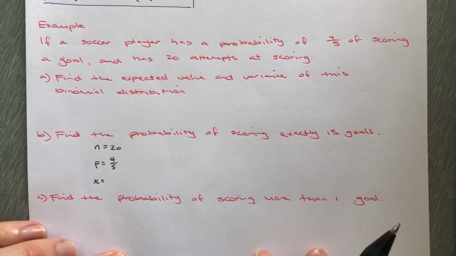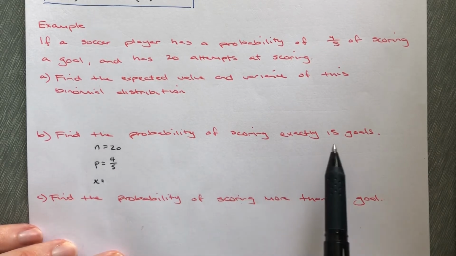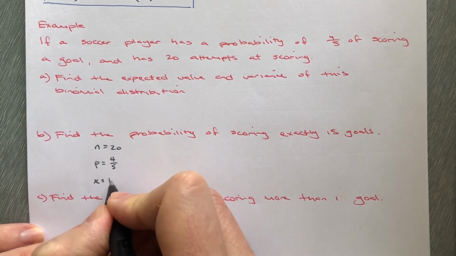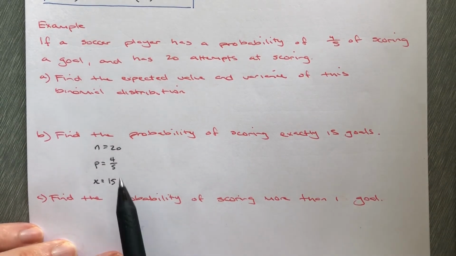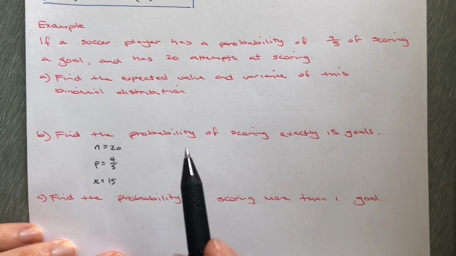Right, now that's how many successes we're having. It's told us to find the probability of scoring exactly 15 goals. So that would mean 15 successes, so our x is going to be 15. All we need to do is use these numbers in our formula.